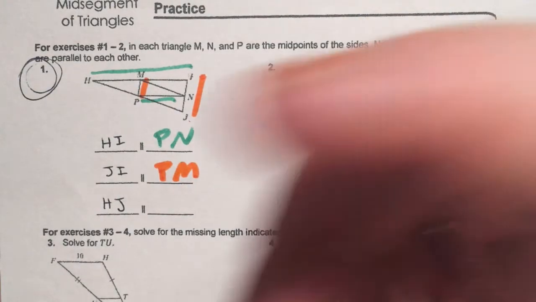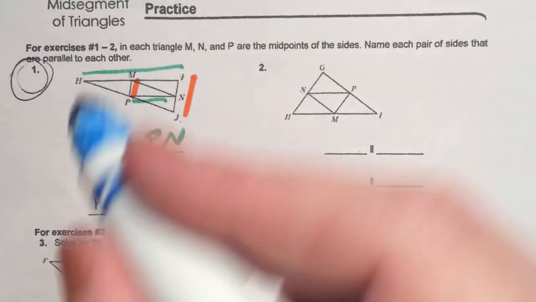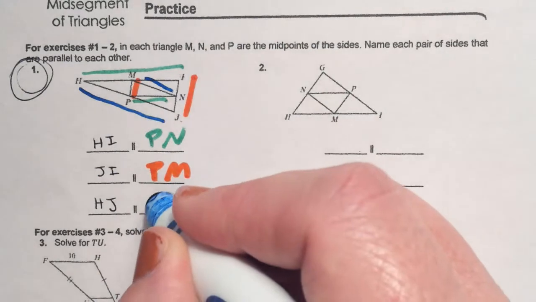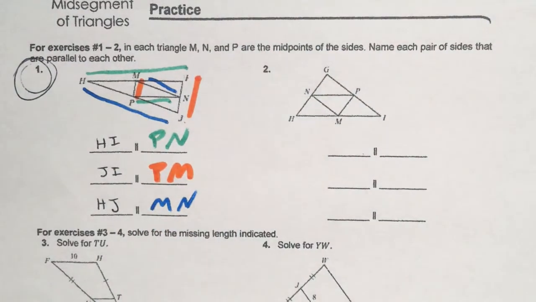And finally, blue. What if I gave you HJ? What would be parallel to that? MN. Okay, so just pointing those out. So I did number 1 for you. So when you type it into Teams, I will tell you what the beginning letters are, and you would just finish that off. Okay, so you're in charge of those other numbers.